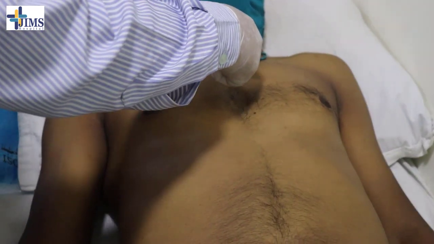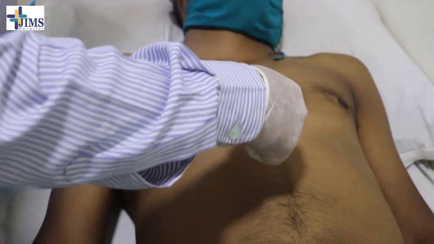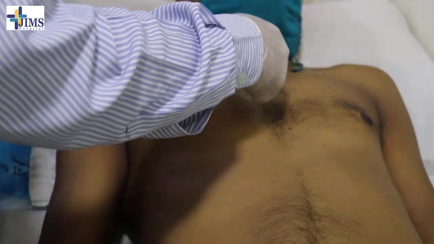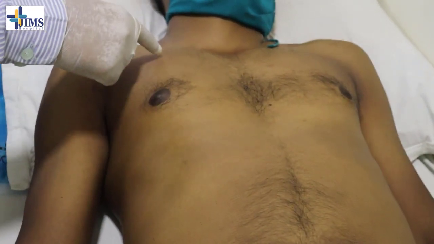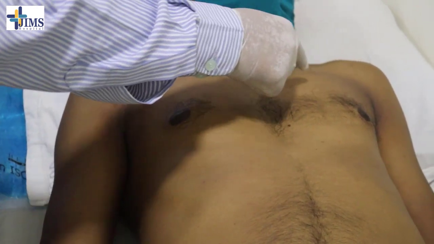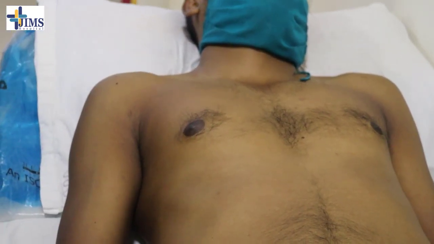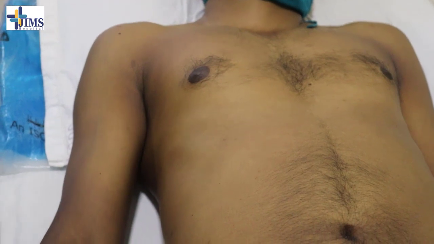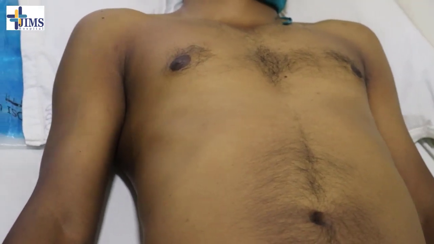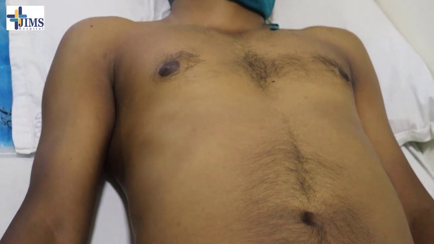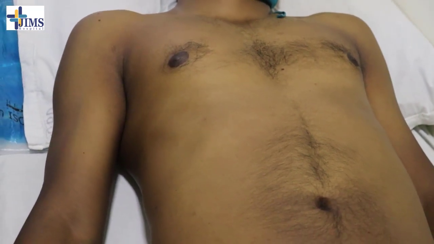There may be a sternal incision in case of CABG. Here or here there may be implantation of pacemakers. So all these scars are to be noted. Deformity of the chest and any scar mark present is important. Then we have to see the pulsation.